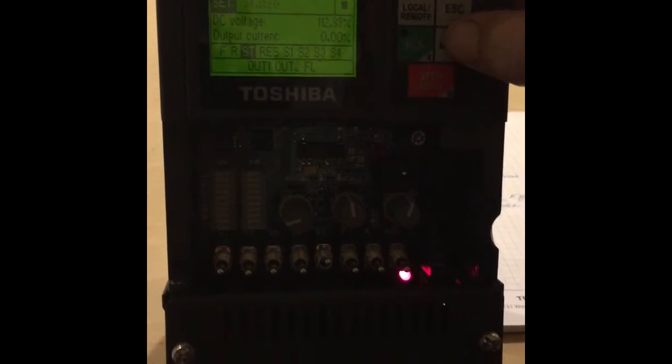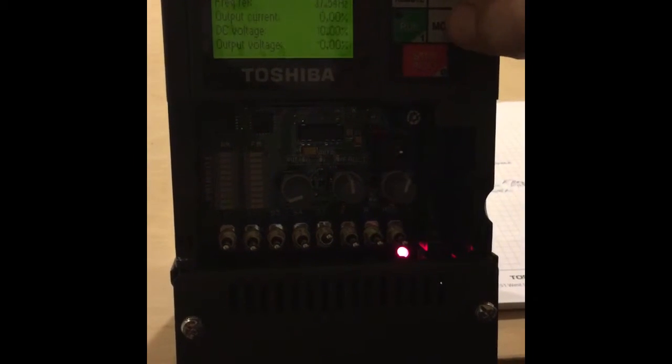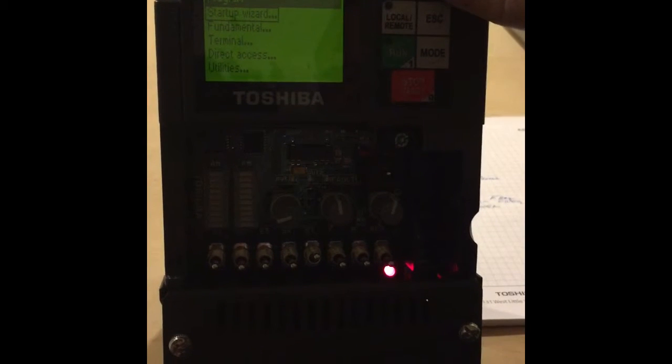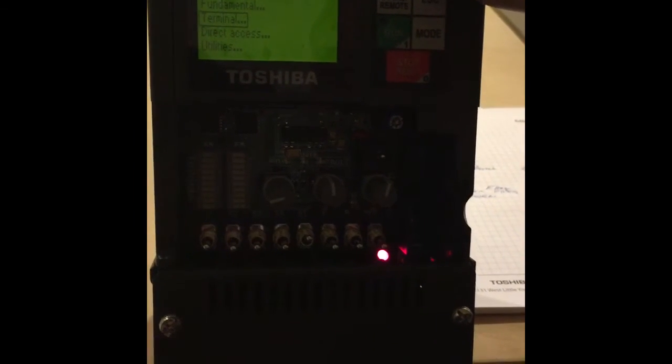I want to show you some more processes in the process of programming. I'm gonna go to mode. That's monitor. I hit mode again. Programming is where you change everything. So from Startup Wizard, which we have just done, we go to fundamentals. We can go to terminals. We go to direct access.